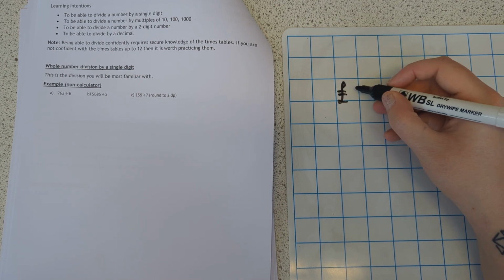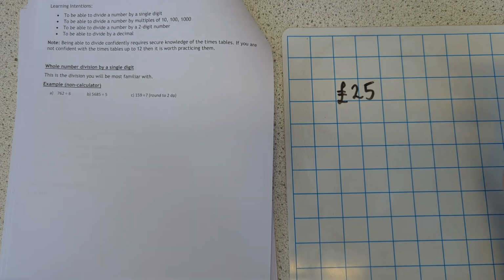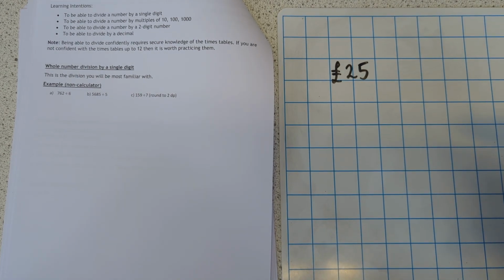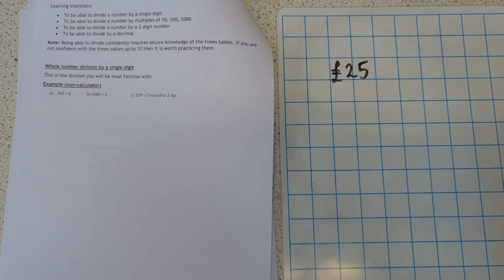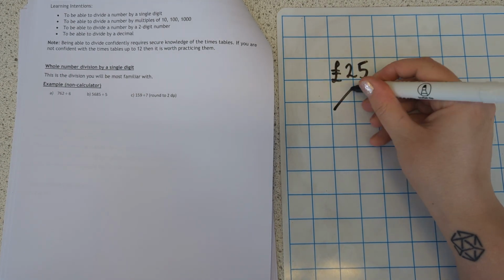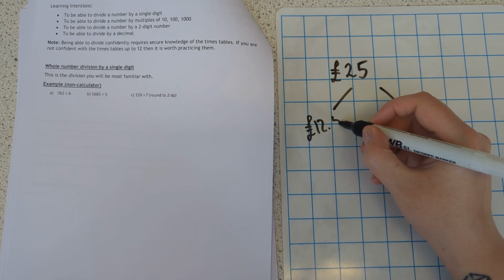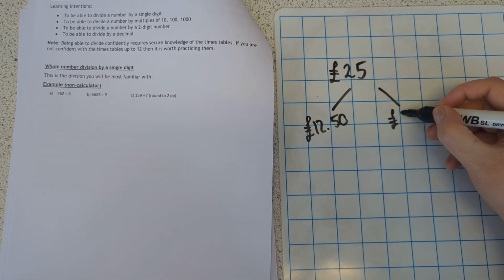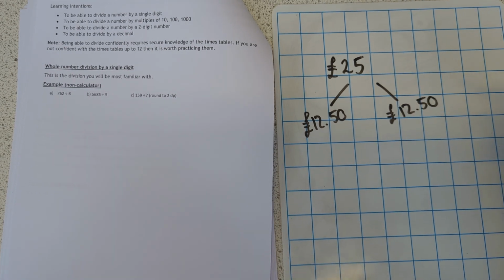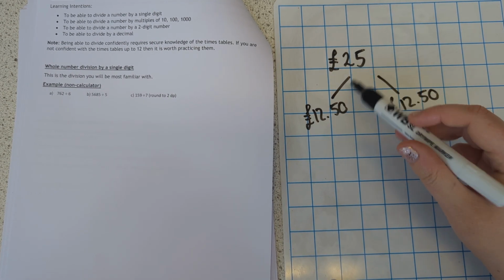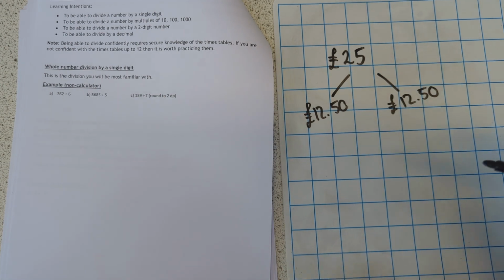Okay, so for example, if you and your friend were going out for coffee or whatever, or you were having a meal, and the meal was £25, and you were sharing it, so you were splitting the cost. The cost for each of you would be £12.50. Yeah, what we've done there is we've just taken 25 and divided by 2, which is split up into 2.